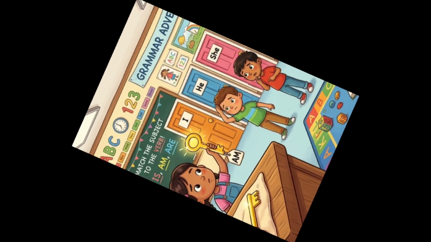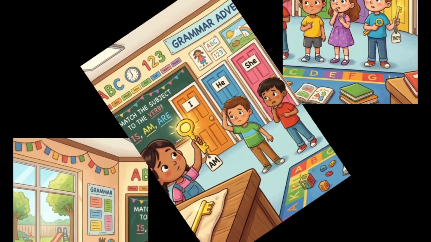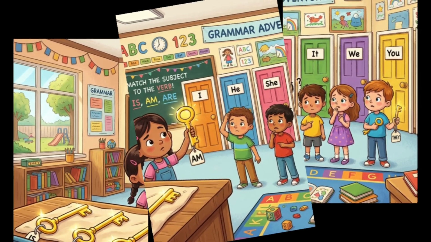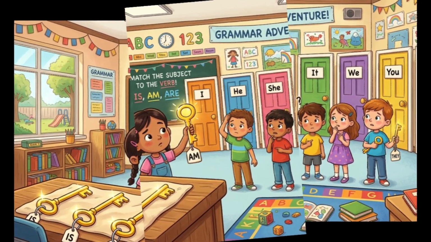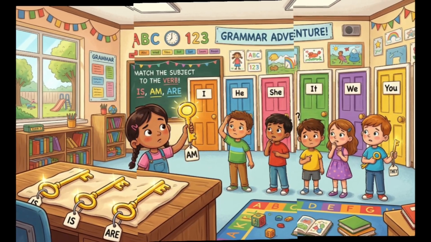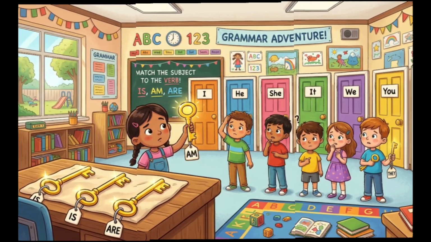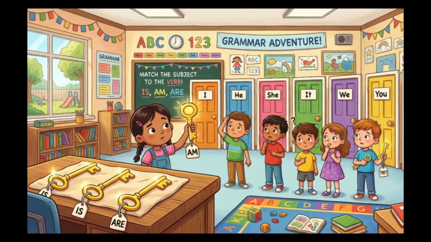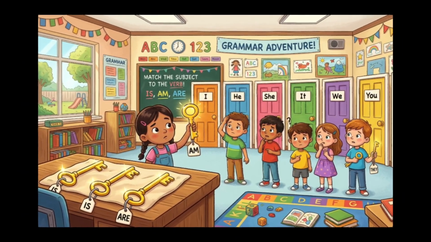Students, imagine you have three keys: is, am, and are. But there is a problem. Each key opens only certain doors. If you use the wrong key, the sentence becomes wrong. Can you learn which key opens which door? Let's find out.